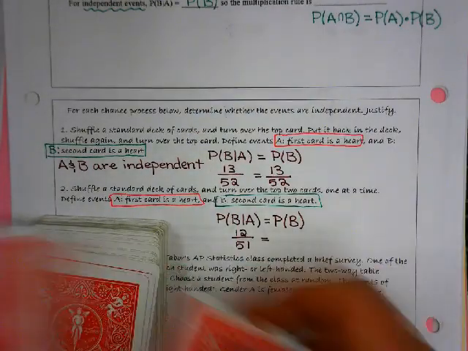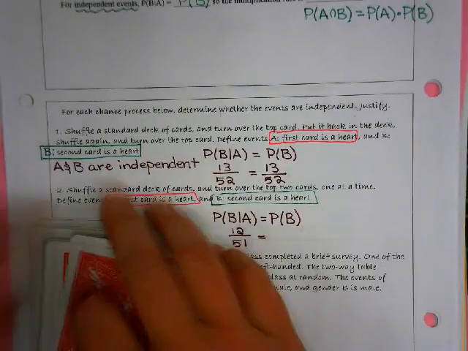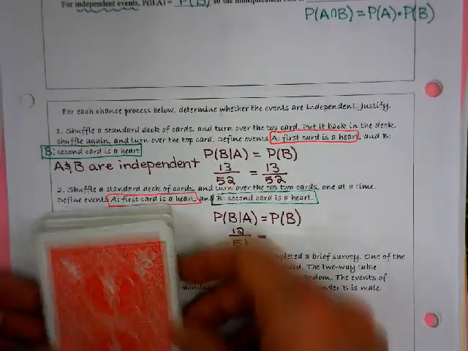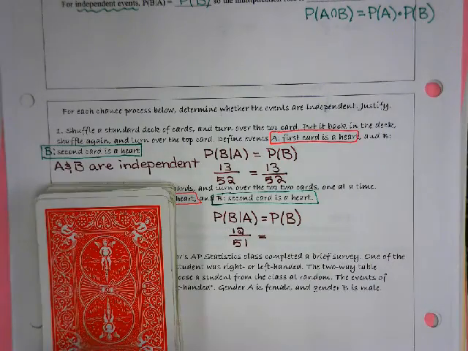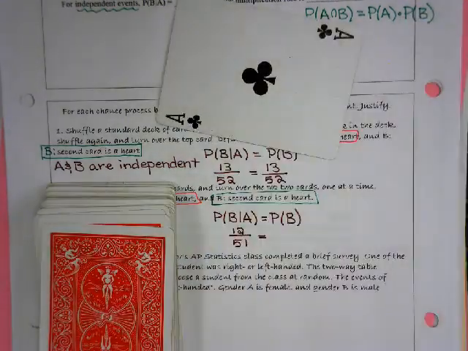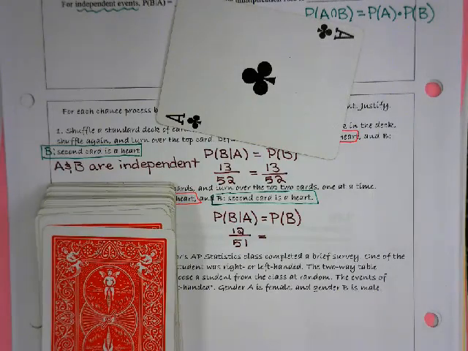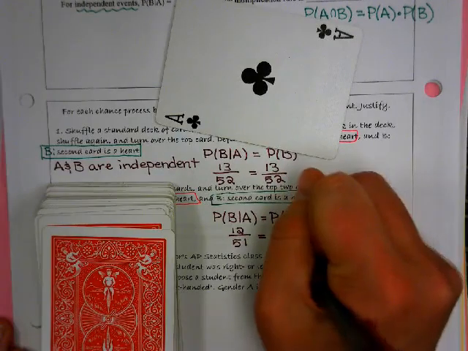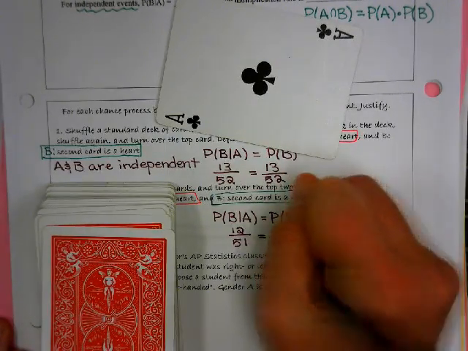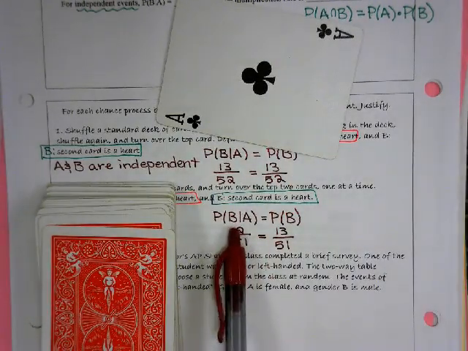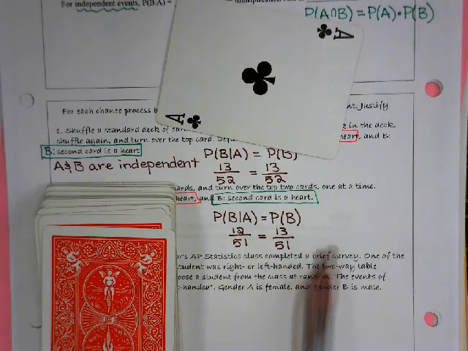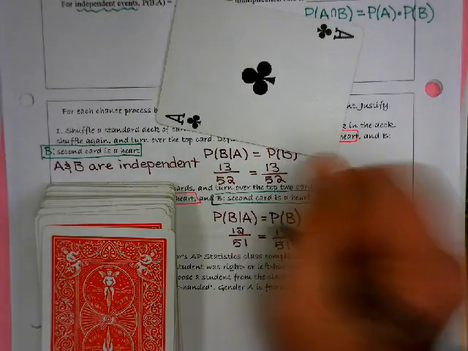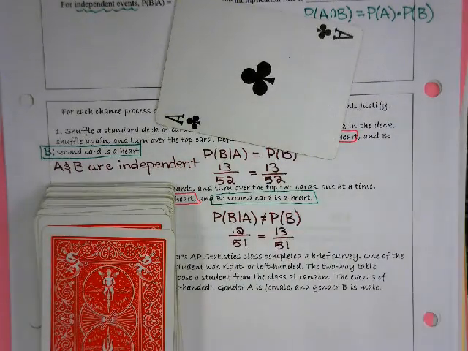All right, this time, just the probability of B. So I flip over my top card, not a heart. What's the probability this is a heart? 13 out of 51. So is the probability of B happening given A happened the same as the probability of B? No. So this time events A and B are not independent.